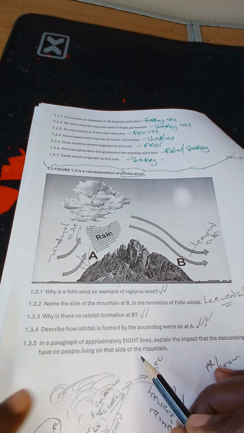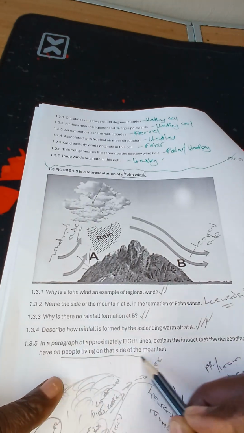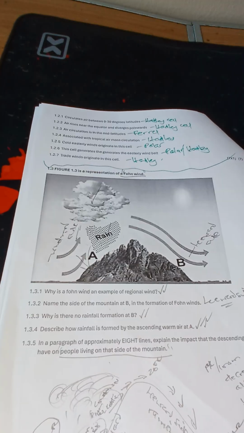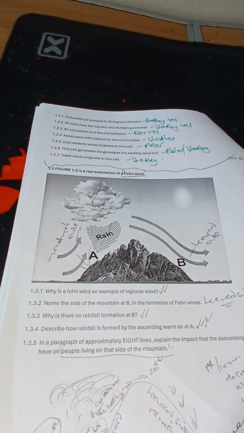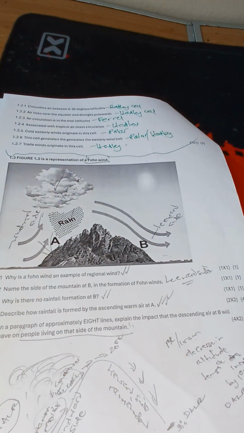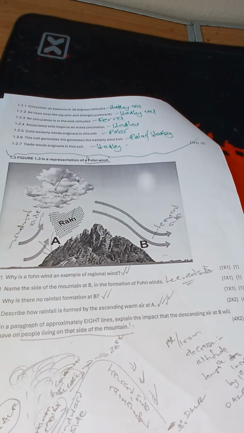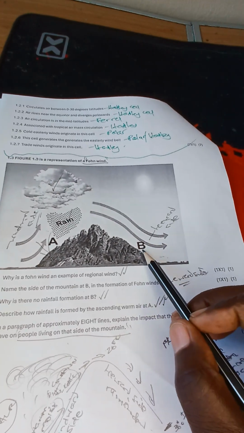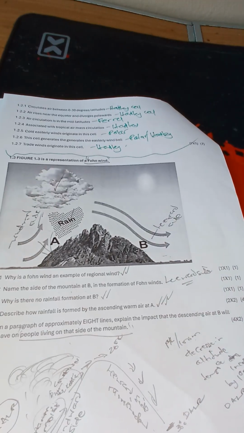B will have on people living there. This is the effect on people that are living on the mountain, which means we are talking about the people that are living here. Remember, we have highlighted that it is associated with high temperatures, which means we are likely to have veld fires. There's a possibility of veld fires that can cause destruction. That's one thing that we can talk about.